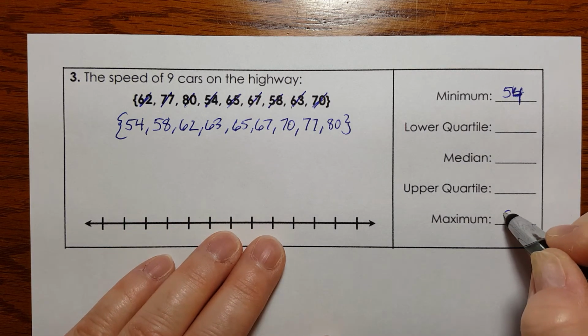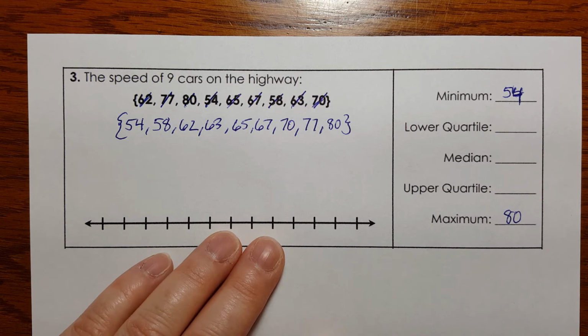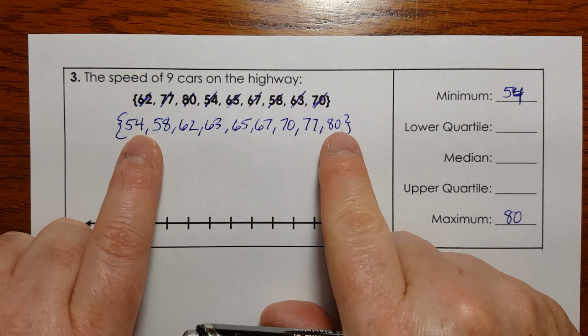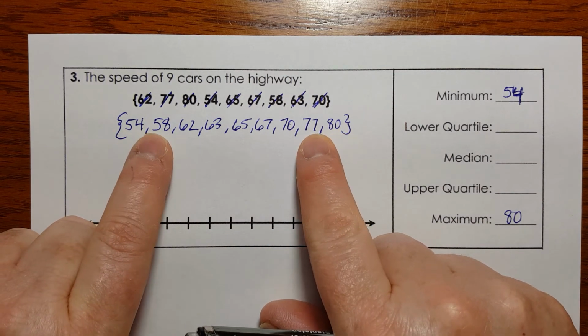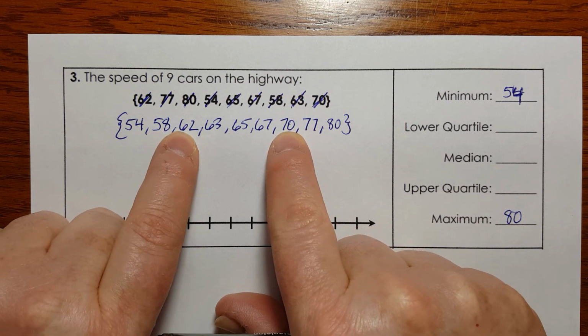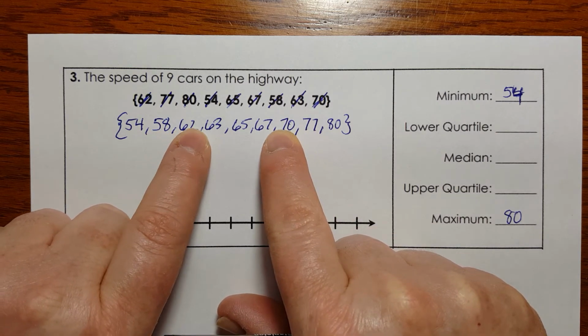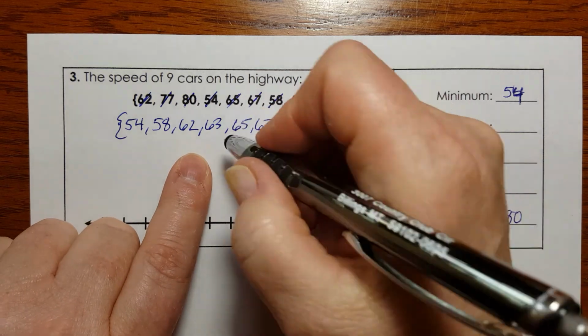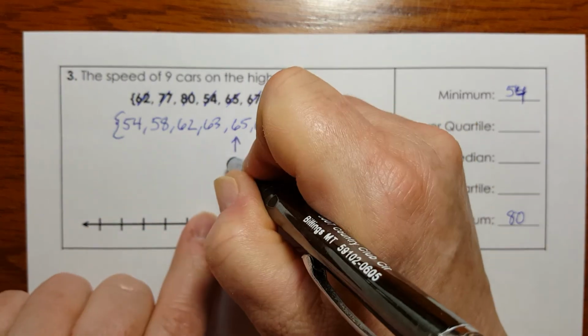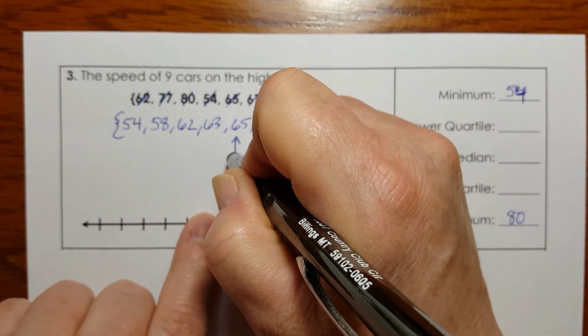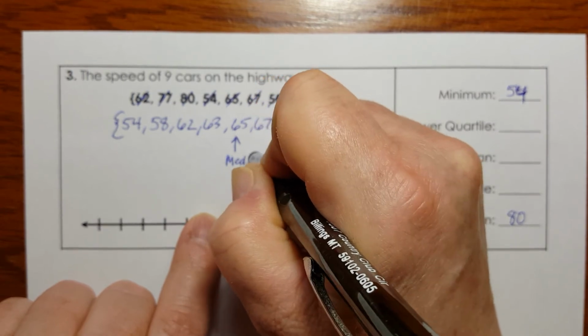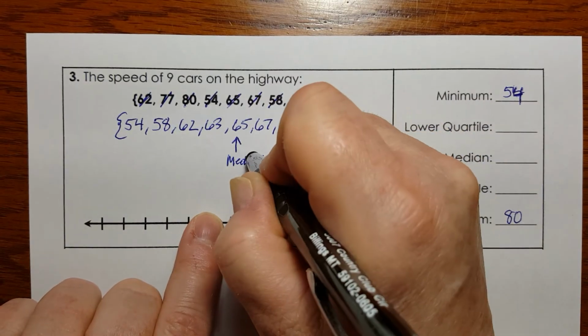And then our max is 80. Now let's find our median. Perfect. So that's going to be our median, 65.